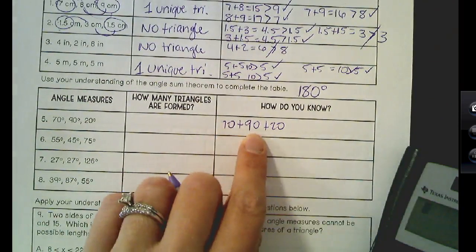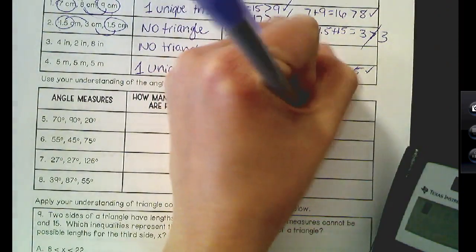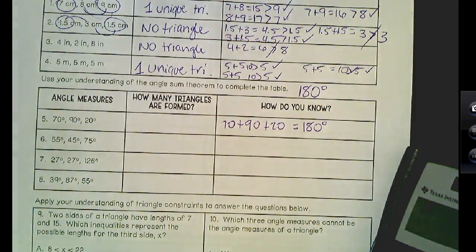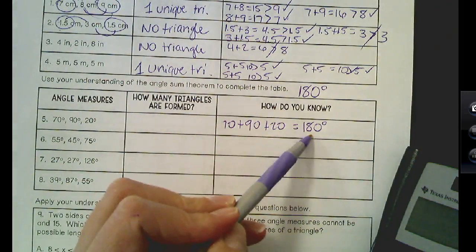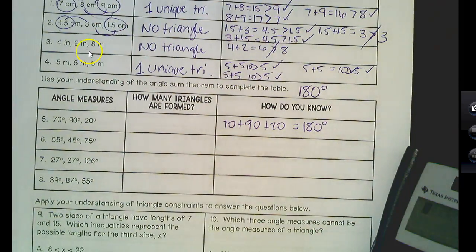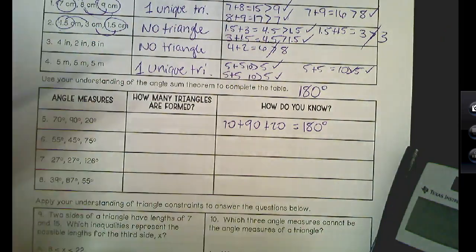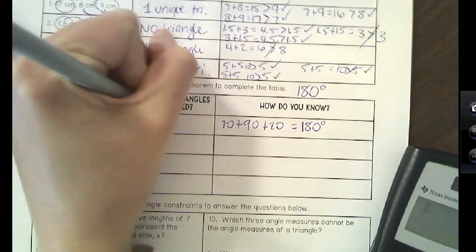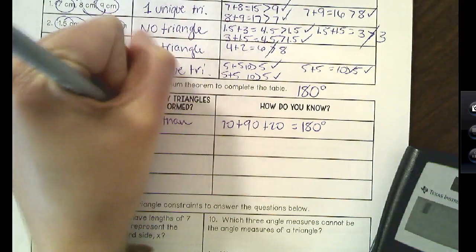So I'm going to start off by adding 70 plus 90 plus 20. 70 plus 90 is 160, plus 20 is 180. So since these 3 angles add up to 180 degrees, they will create more than 1 triangle.